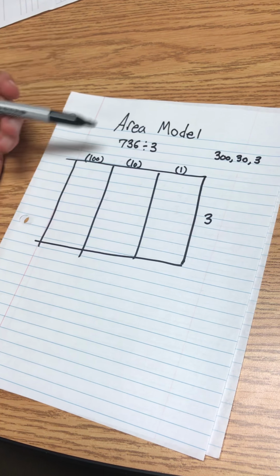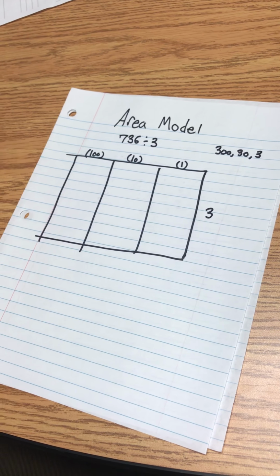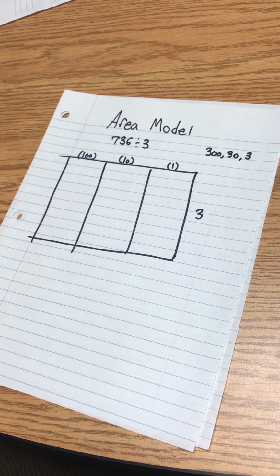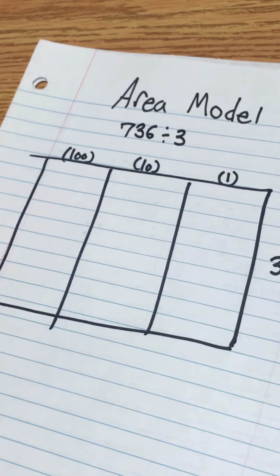Hello parents, I'm going to be showing you how to do area model division today. It's very similar to what we do with multiplication, except we'll be dividing in this case. So our dividend is 736 and our divisor is 3.